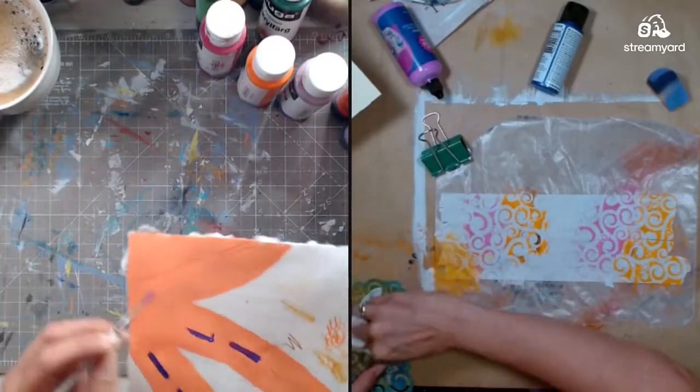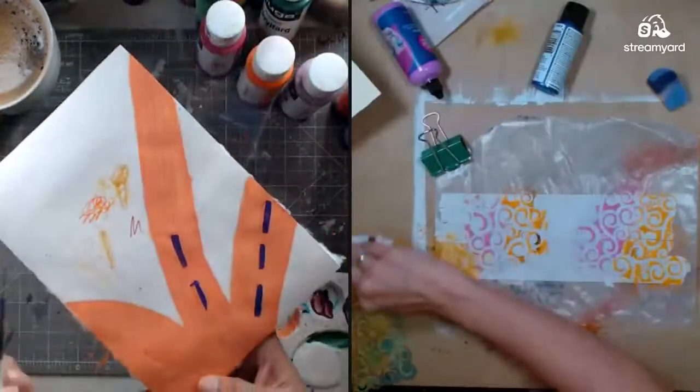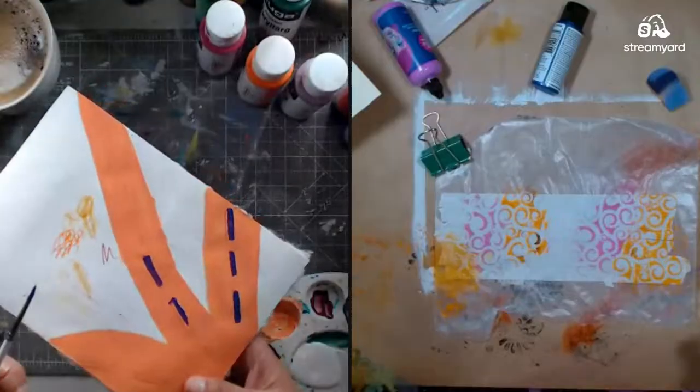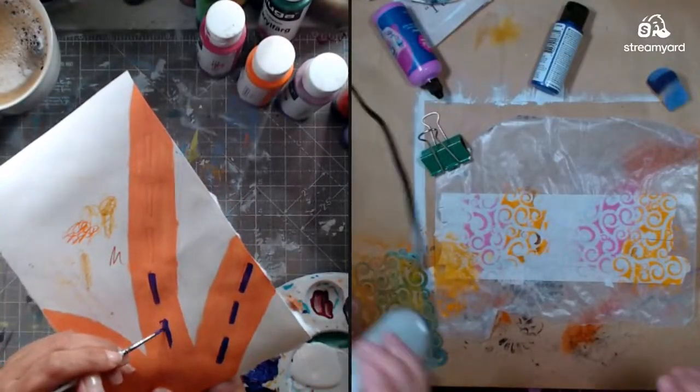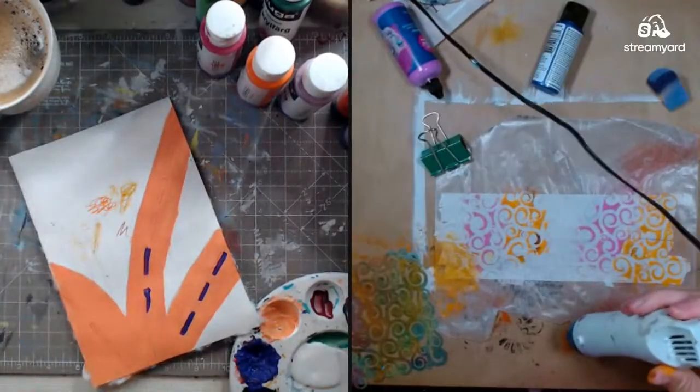So for those of you that are wondering, we are working on stripes and a color theme of orange, purple, pinkish type colors. I don't know, do we have them?